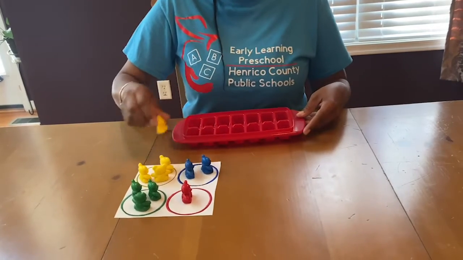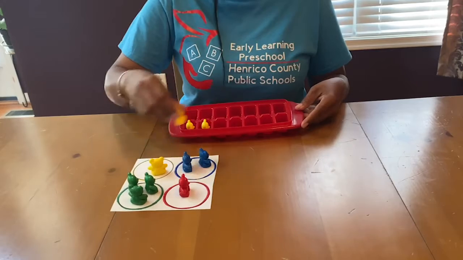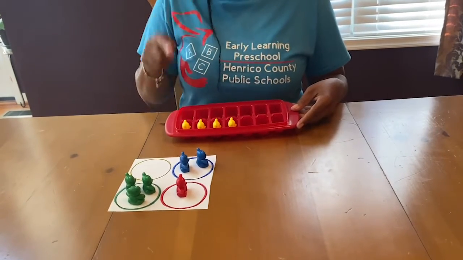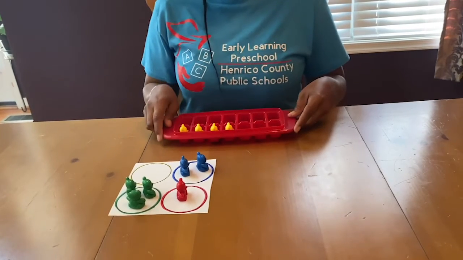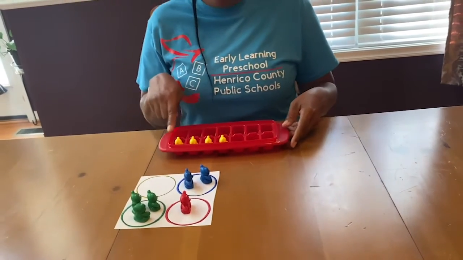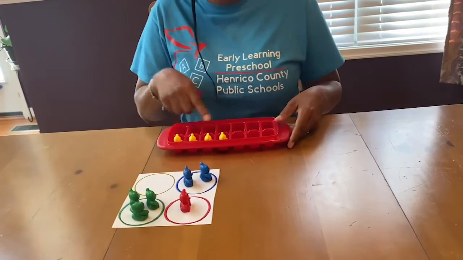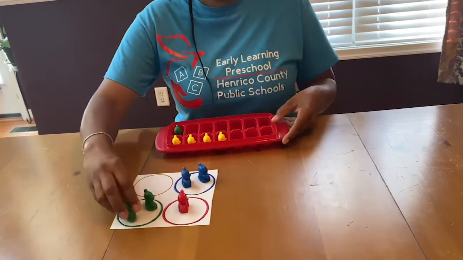I'm going to put these in my housing. And I was counting actually in my head when I did it. 1, 2, 3, 4. And I want to see if the green, because it looks kind of close, maybe the green has more than the yellow.